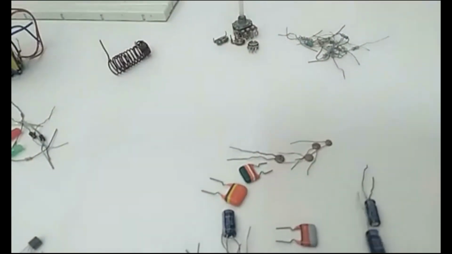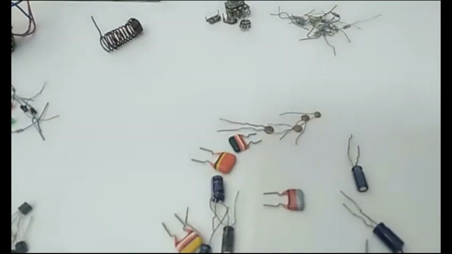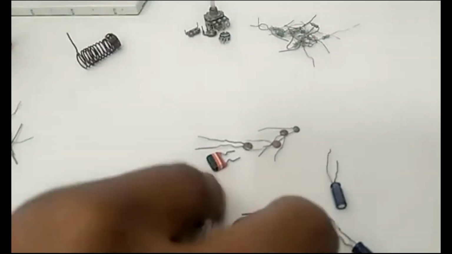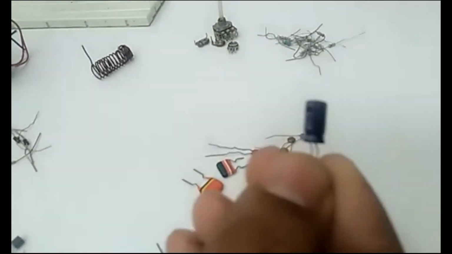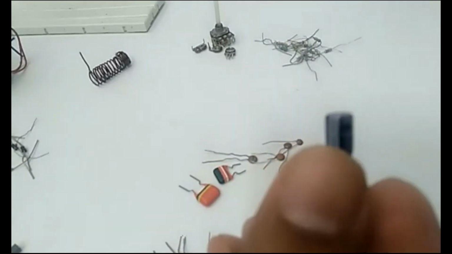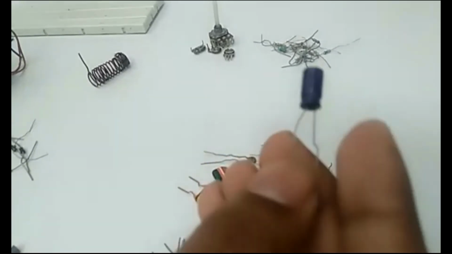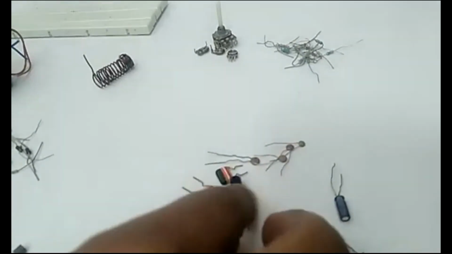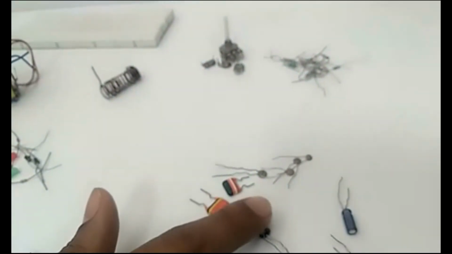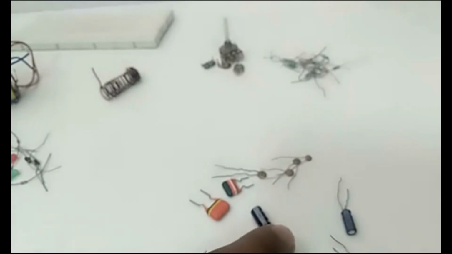From here, I don't think the number is visible to you. Let's say this is also an electrolytic capacitor, but the capacitance value is written here. If you observe the length of the two electrodes, they are uneven. The electrode with the longer length is the positive electrode, and the electrode with the smaller length is the negative electrode.